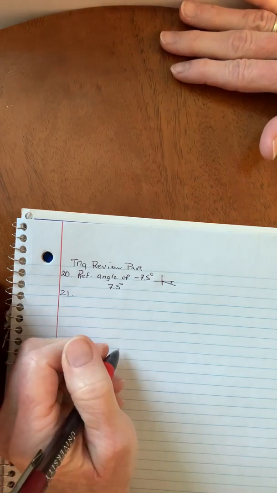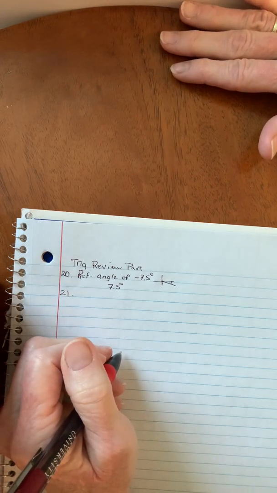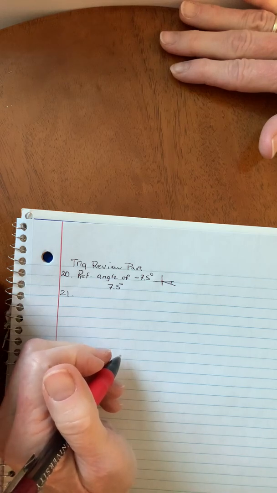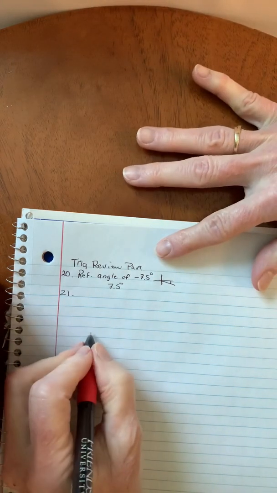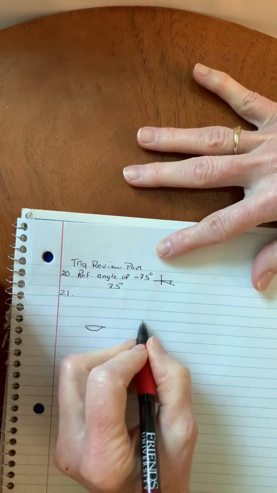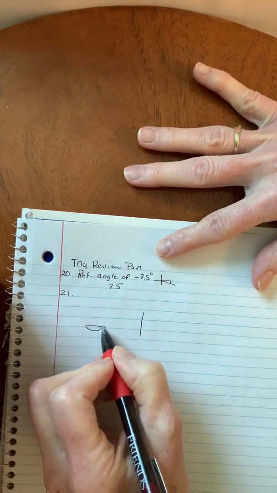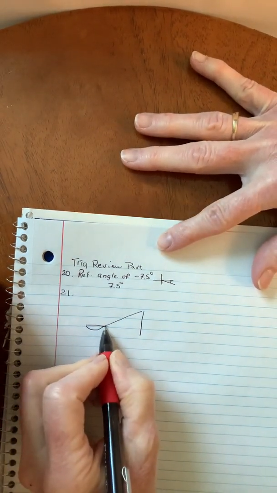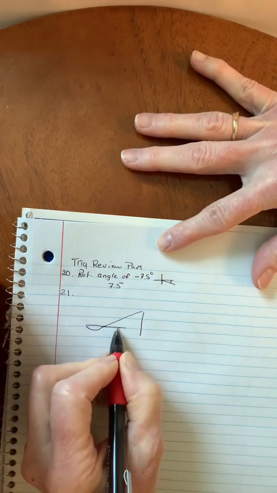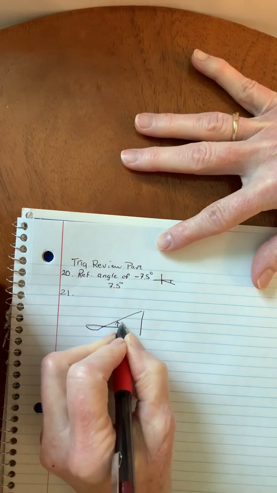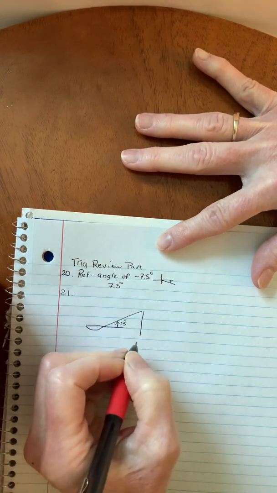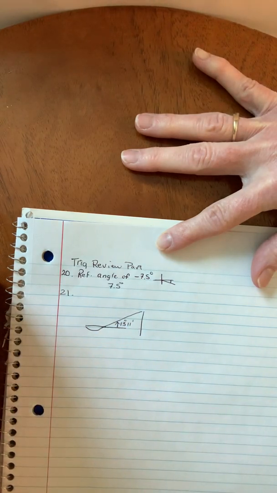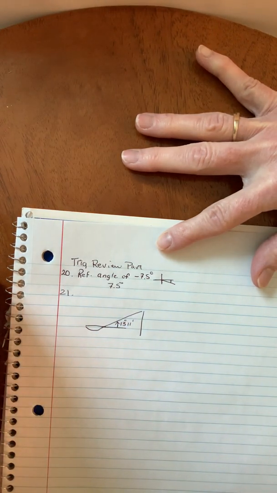Now the next question is a word problem. It says, from a boat on a lake, the angle of elevation to the top of a cliff is 13 degrees 11 minutes. Here's your boat and here's the cliff, okay? So the angle of elevation. Now what's angle of elevation? Well, it is from the straight up. So here's 13 degrees, and I know that's not to scale, 11 minutes. But angle of elevation is what you would do to look up.